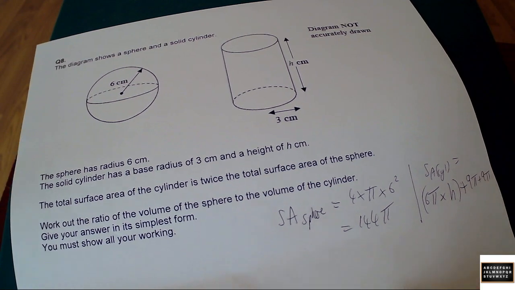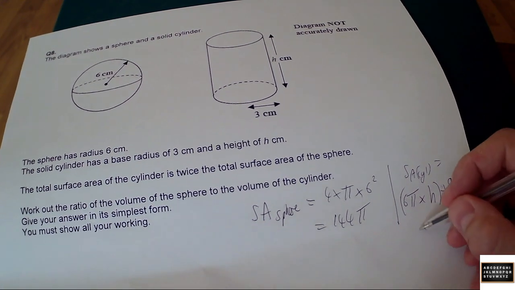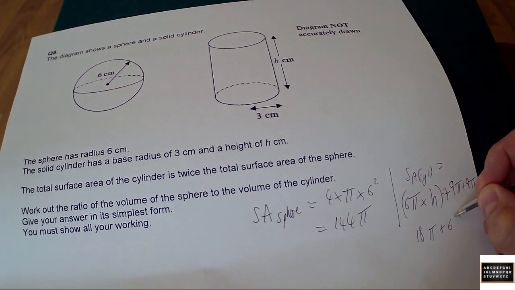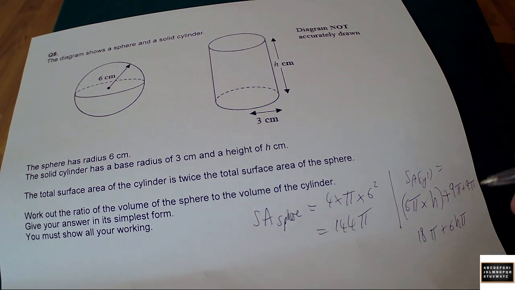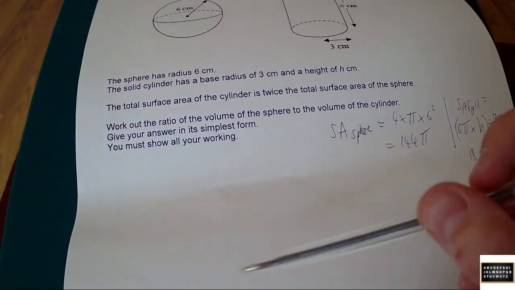Okay, hope you can see that. So that's going to be 18 pi, and this is going to be 6h pi, so it's 18 pi plus 6h pi. Okay, it's a little bit complex, but that's how it goes for now. Then you've got to understand that the cylinder is twice the total surface area of the sphere. So we're going to use this fact.